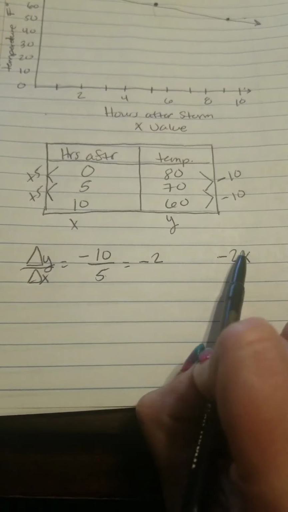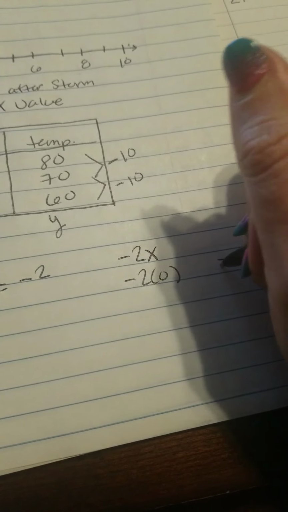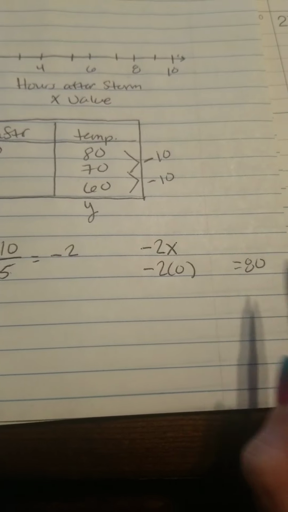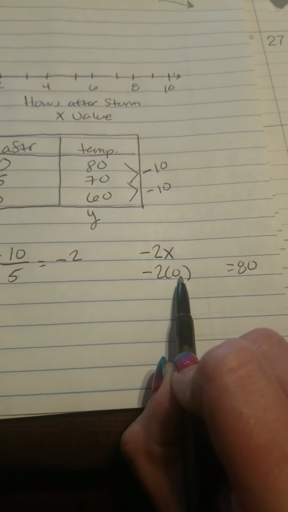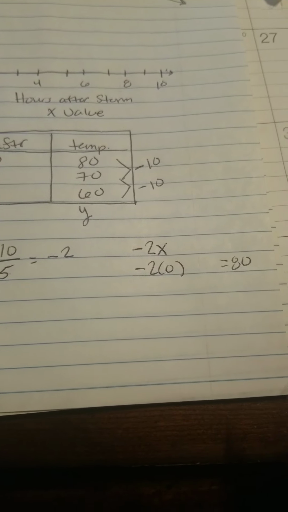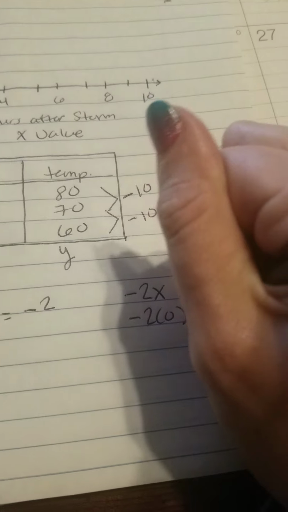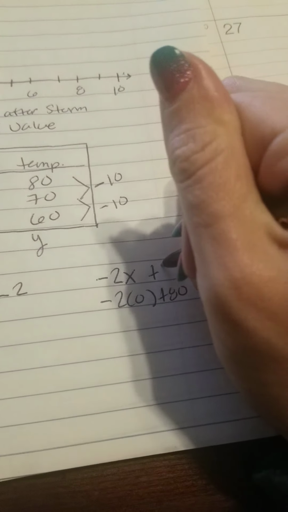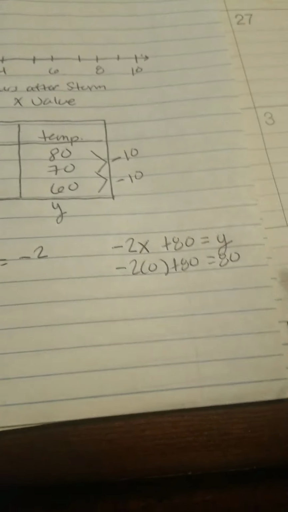So let's plug in a 0. If I do negative 2 times 0 and my goal is to get to 80, what am I going to have to add in order to get there? Negative 2 times 0 is 0. 0 plus what is going to give us 80? 80 minus 0 is still 80. So our equation is negative 2x plus 80 equals y.